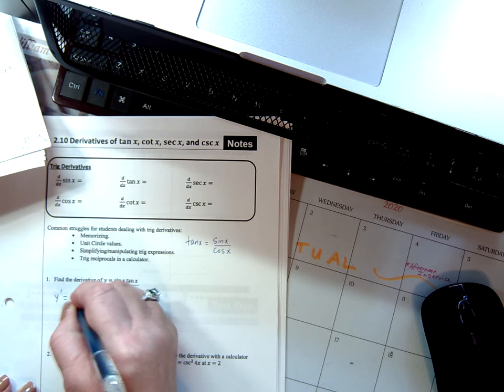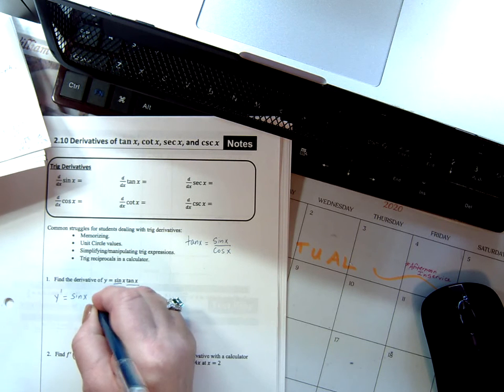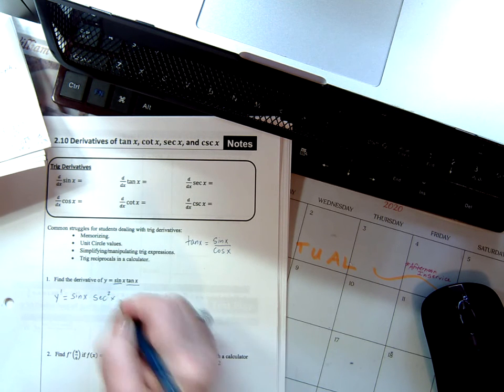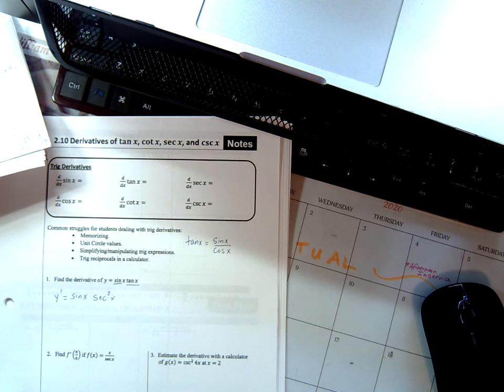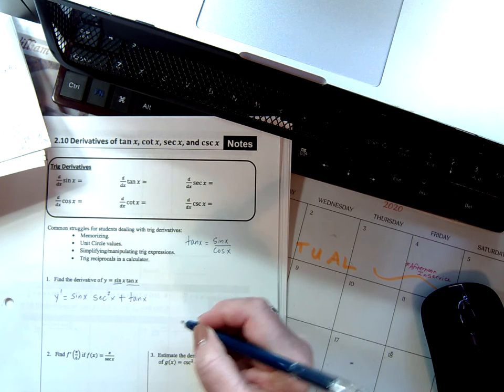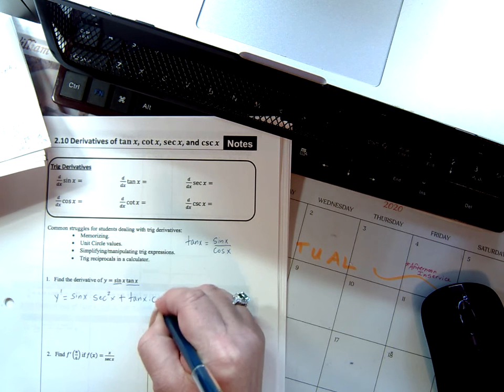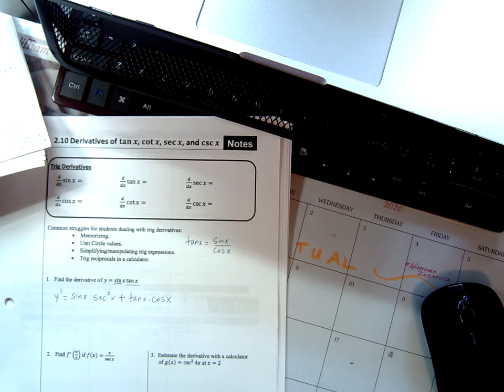Sine of x stays sine of x. The derivative of tangent is secant squared. Where did I get that from? Up above with your rules. Plus the second, tangent, times the derivative of the first. Well, the derivative of sine is cosine. And then you look at it and you're like, well, can I make that any better?